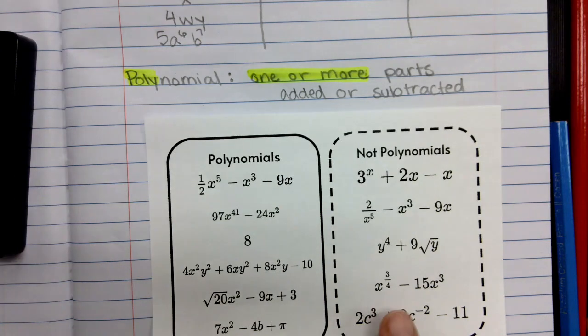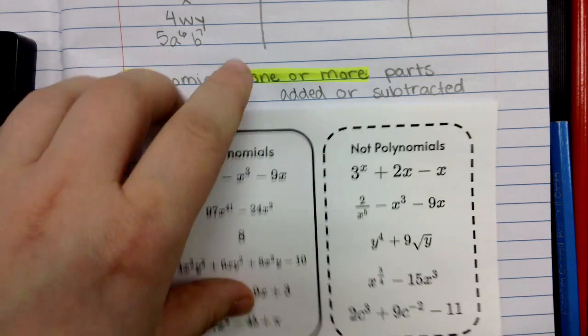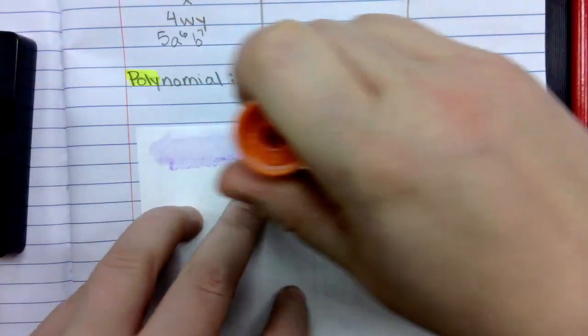Alright, here we go. So we're going to start with these polynomials. These ones are polynomials, but in this case they are okay to use, so phones should still be put away. And be on Instagram later, Ayane.